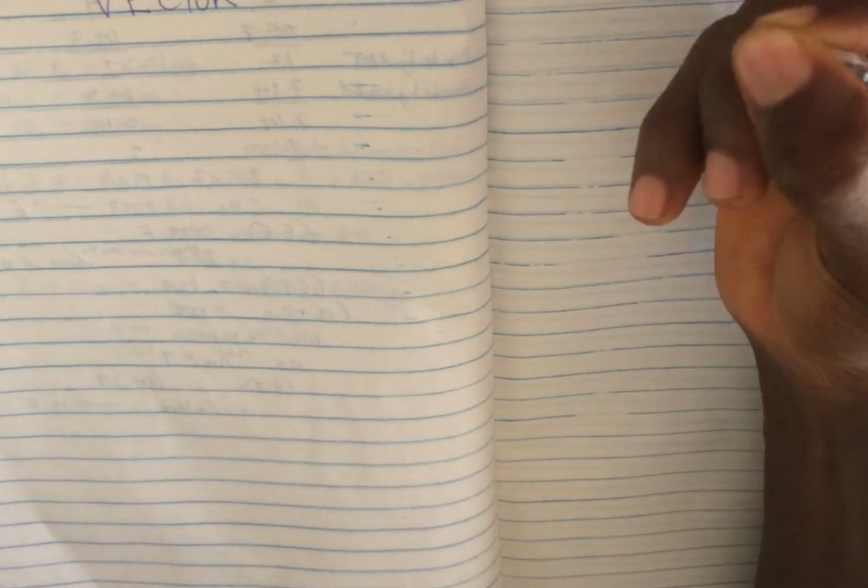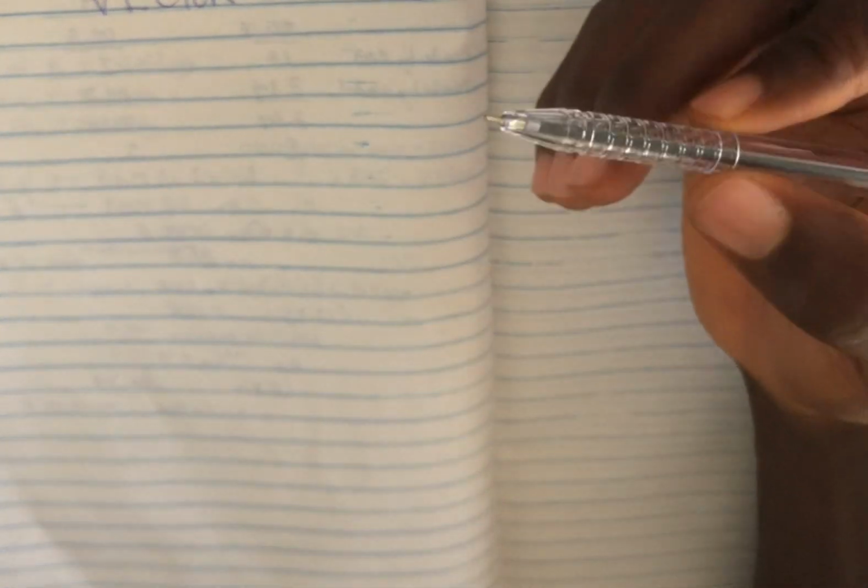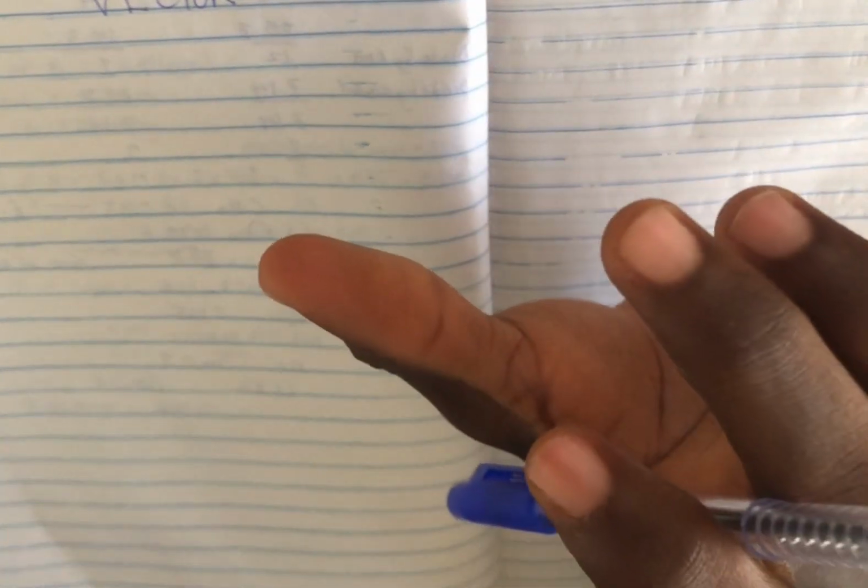When they ask you to find electric field vector, you should find the magnitude of the electric field vector and the direction, because electric field on its own is a vector quantity, so it must have direction and it must have magnitude. And the best way of understanding this concept of electricity is by solving questions. So let's get into solving questions right away.